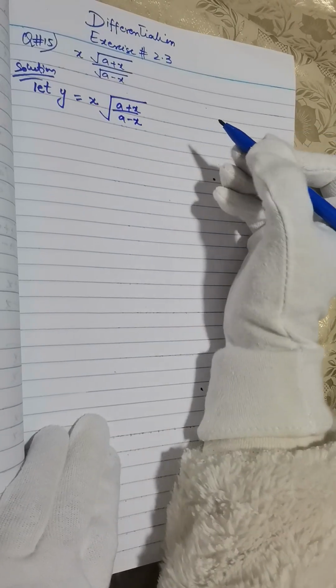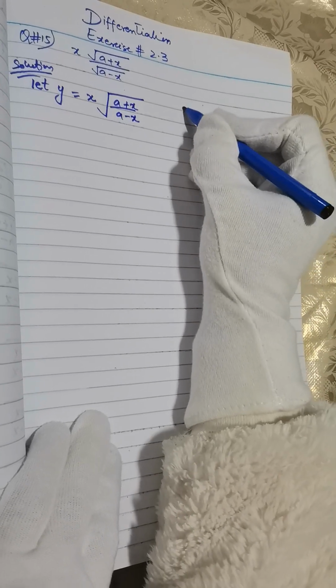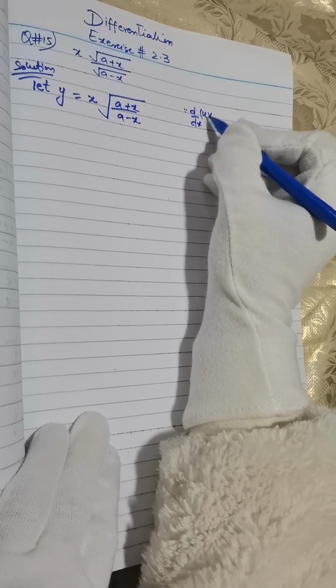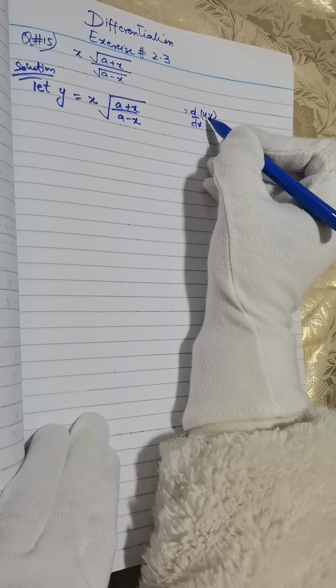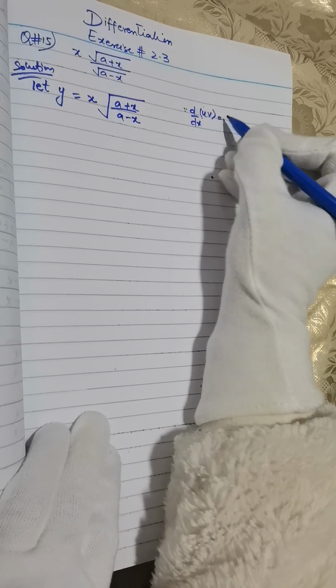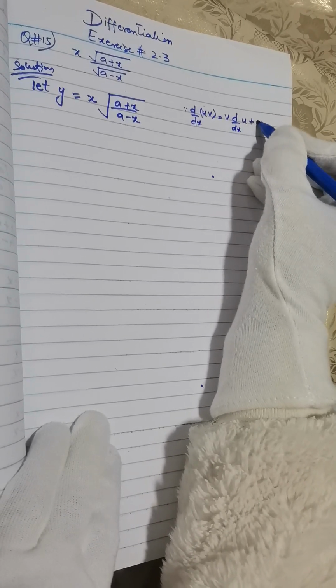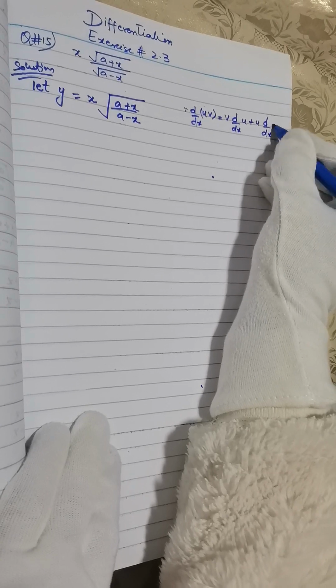So we can easily apply the product formula of any two variables. Product rule of any two variables u into v is equal to v derivative of u plus u derivative of v.